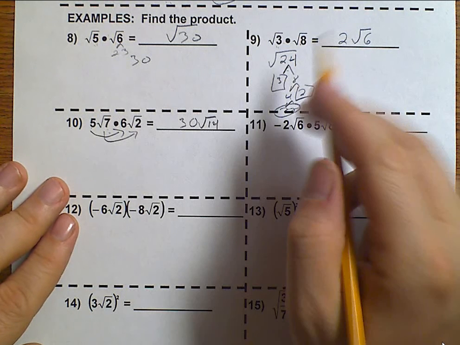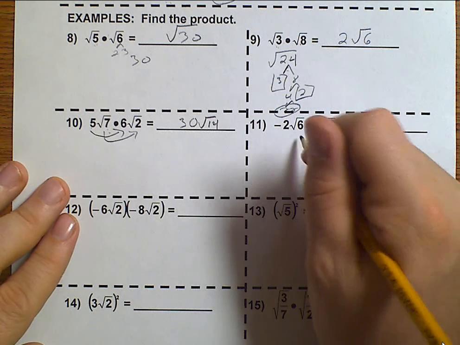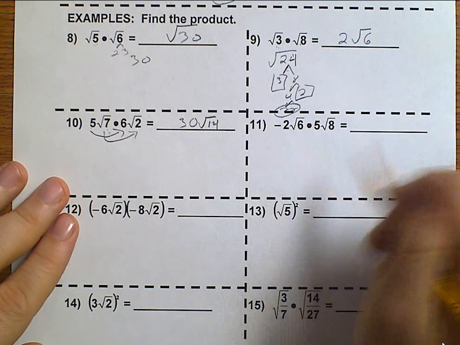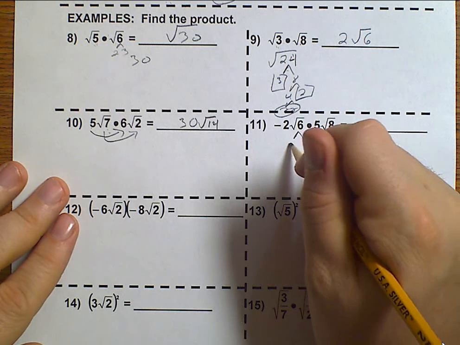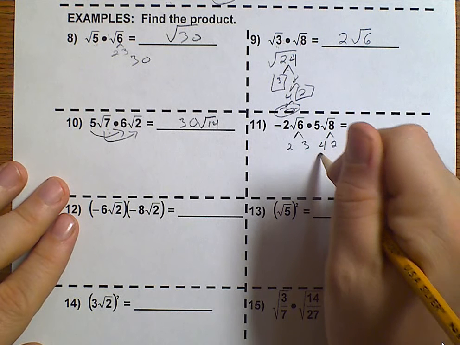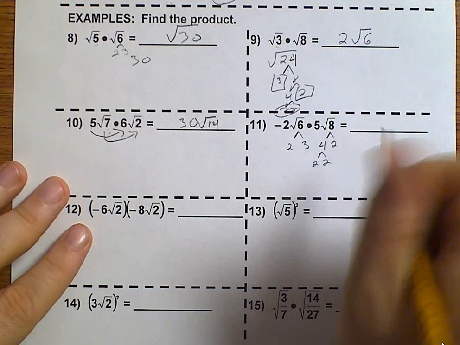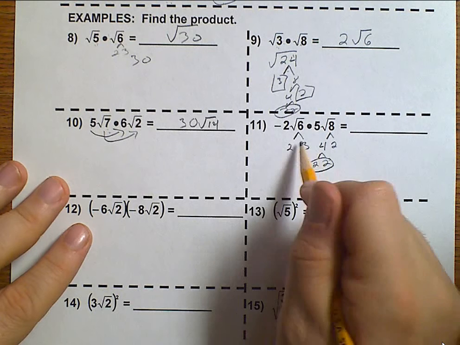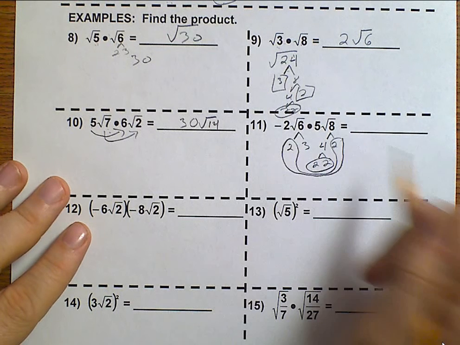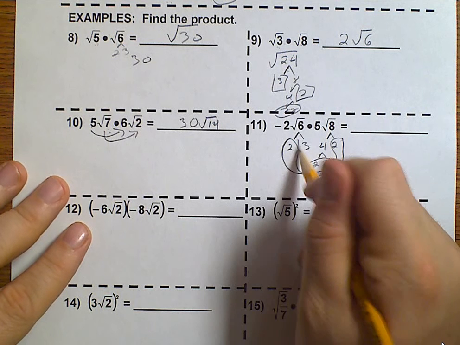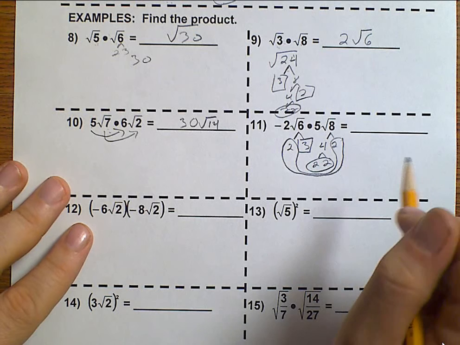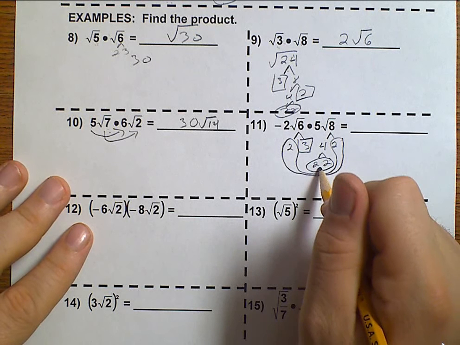Here, I'm going to go ahead and start factoring these. I multiplied here and then factored. Here I'm going to factor first, and we'll see which method you prefer. Well, that is 2 and 3. That is 4 and 2, which is 2 and 2. Pair of 2's. I have another pair of 2's. Now that 3 stays behind. So that means that this 2 comes out, and this 2 comes out.